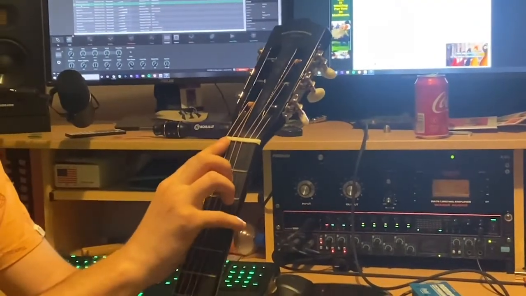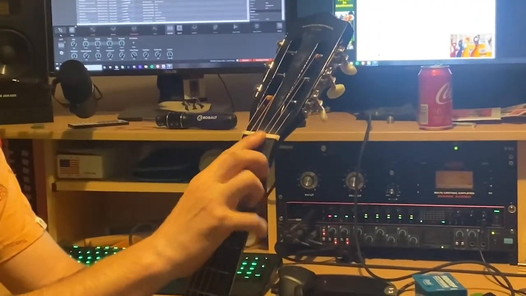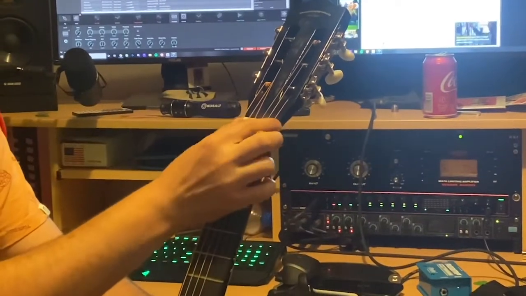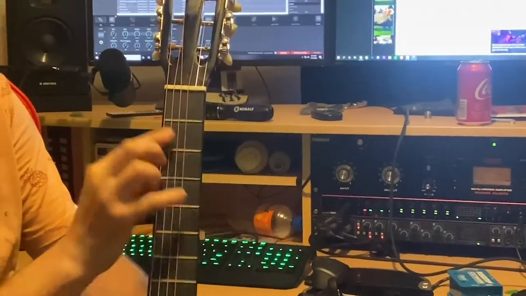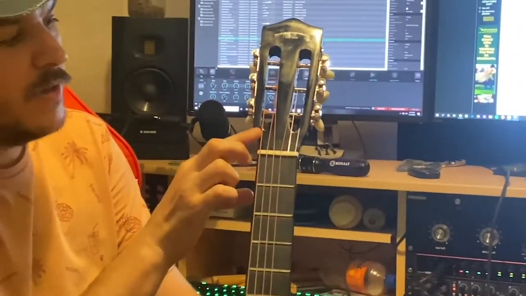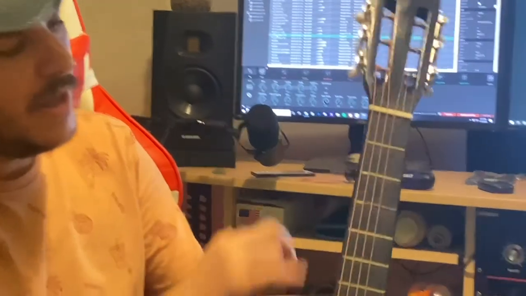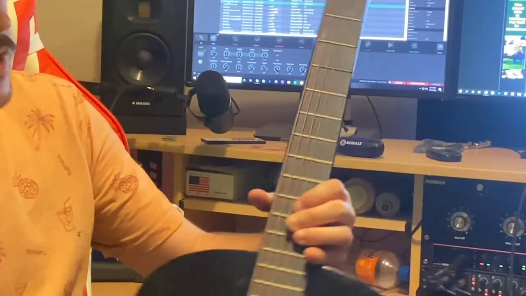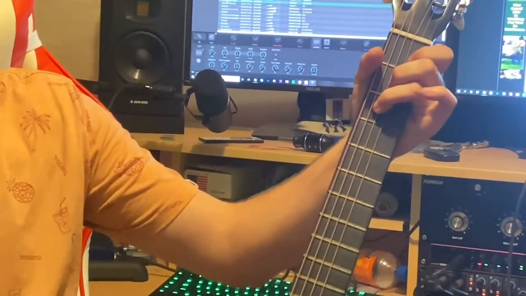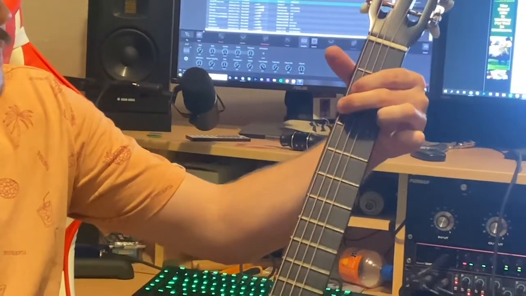Next up, right here, we have what's called the nut. This is where all the strings go into their own little area, and they sit in the nut so they can have proper tension going into where the tuning pegs are. Next up, we have your fretboard and neck. This is where obviously your hand would be placed to play any type of chord or anything like that.